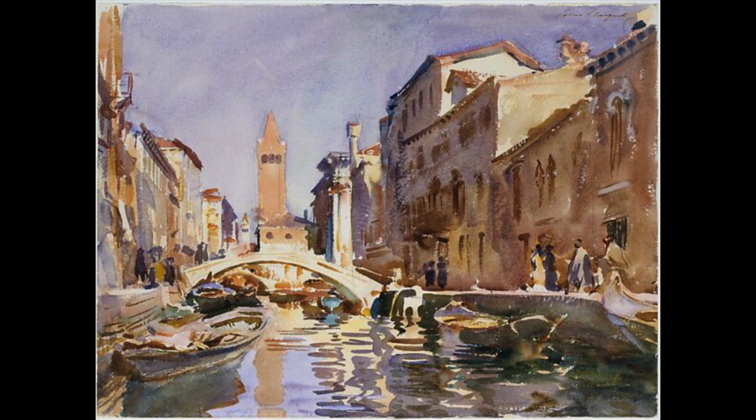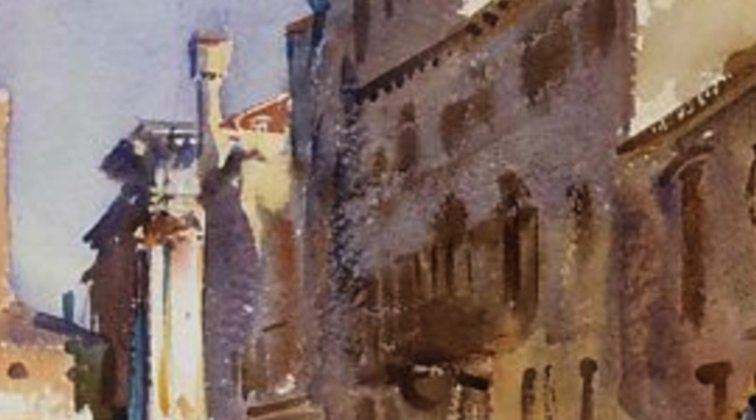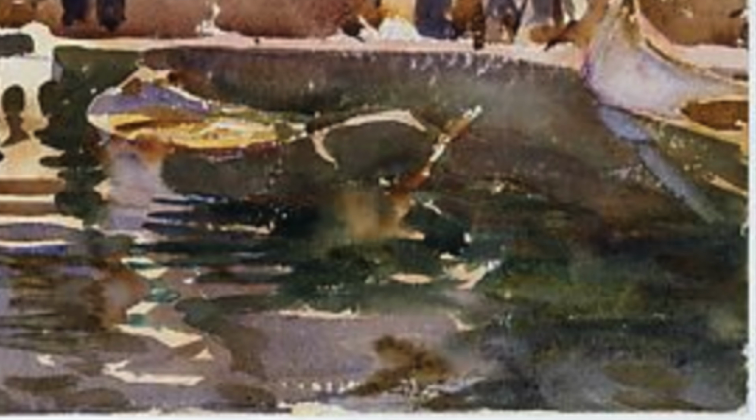We can also see it in this watercolor painting by John Singer Sargent. Looks like it's a bright sunny day and you can feel the warmth and the highlights on the bridge and on the buildings, while the parts that are in shadow take on this cooler kind of bluish purpley tone.